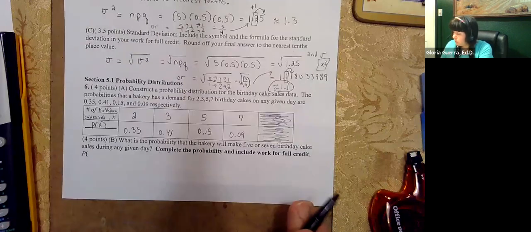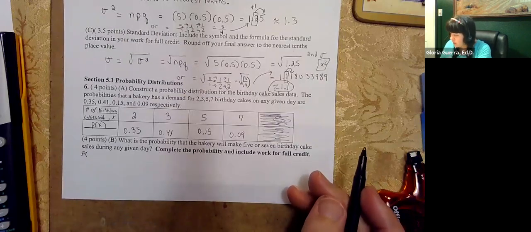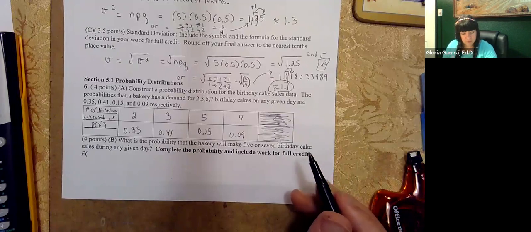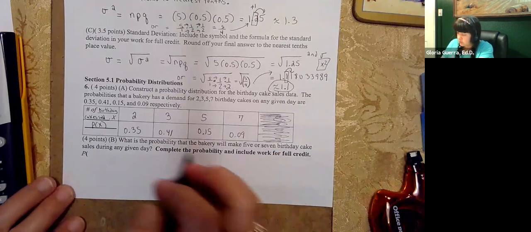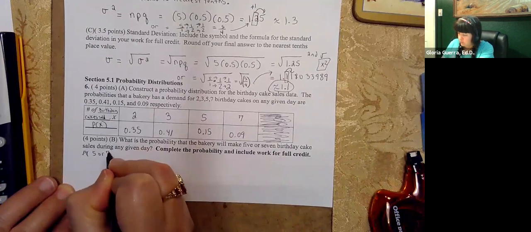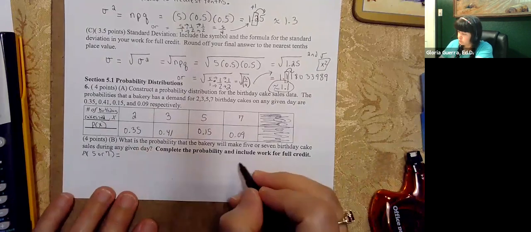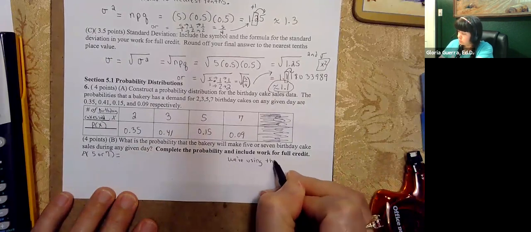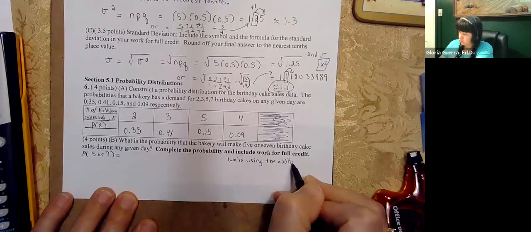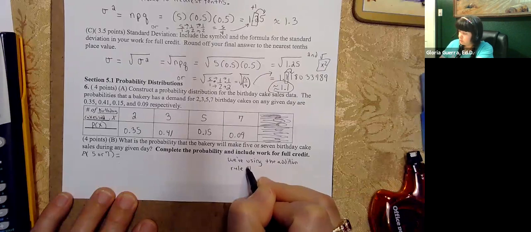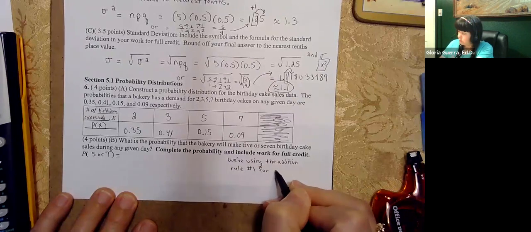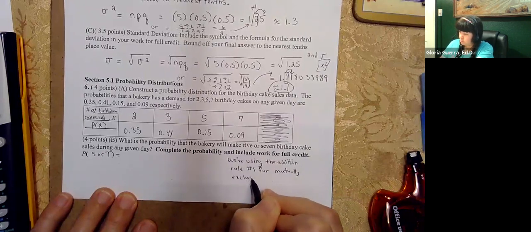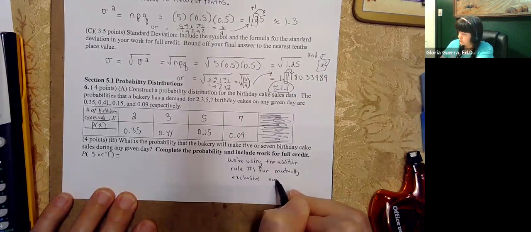What is the probability that the bakery will make 5 or 7 birthday cake sales during any given day? Complete the probability, include work for full credit. Okay, so probability of a 5 or 7. Here we're using the addition rule number 1 for mutually exclusive events.